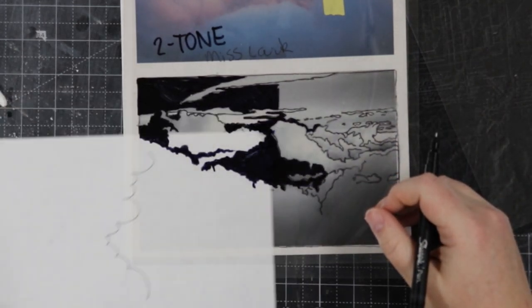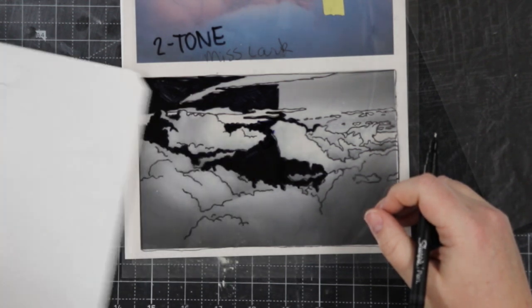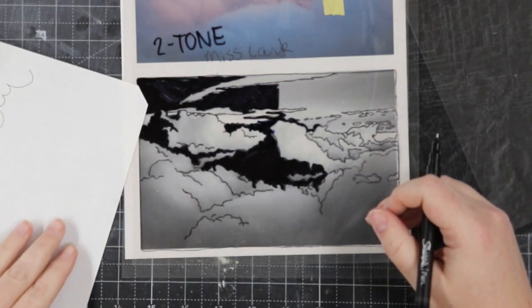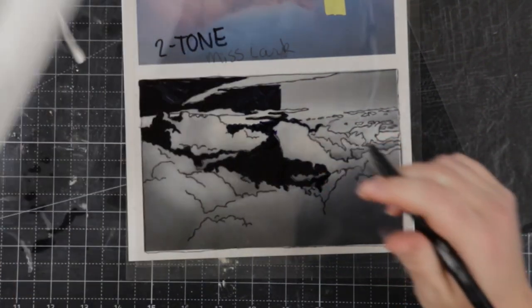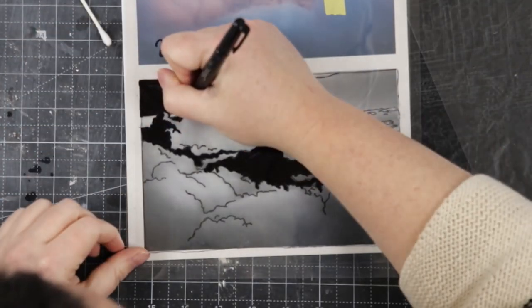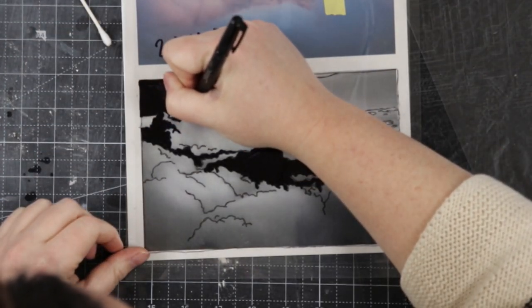I can't see that edge. What I could do is maybe, no, I don't want to do that. I want to bring it forward. So I'm going to just turn this into a nice shadow that follows. I'm going to make this into like a line.